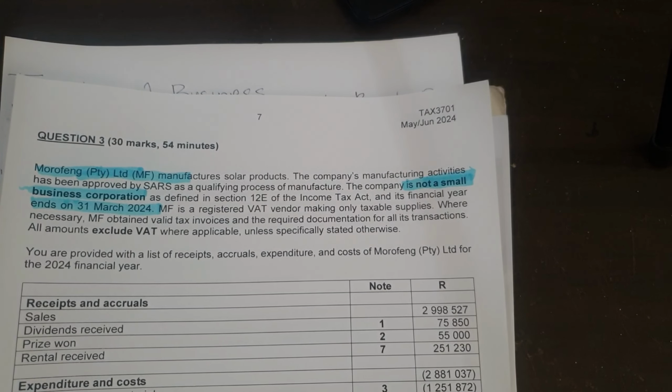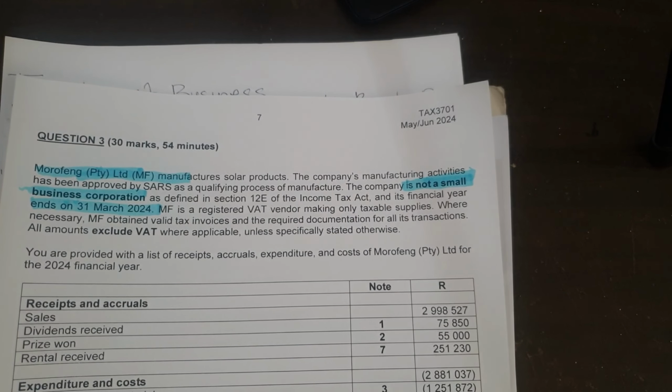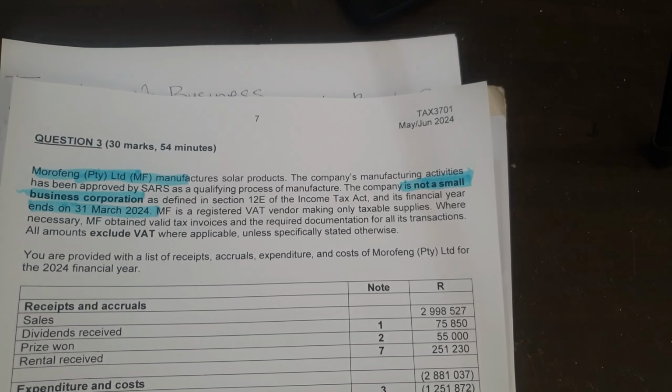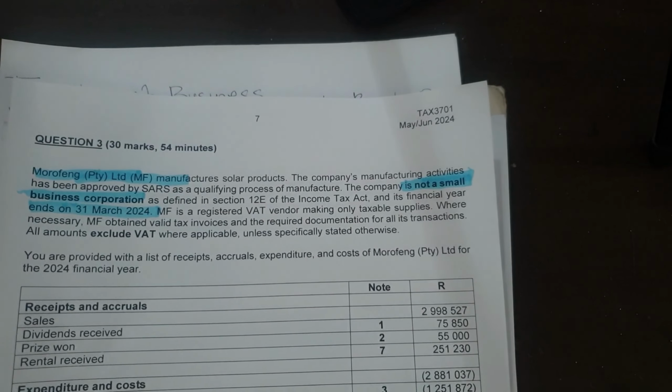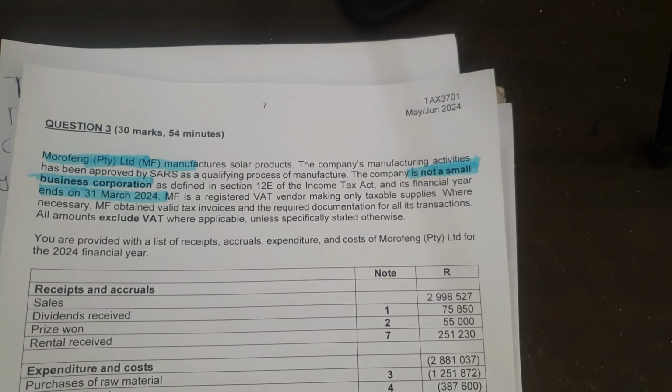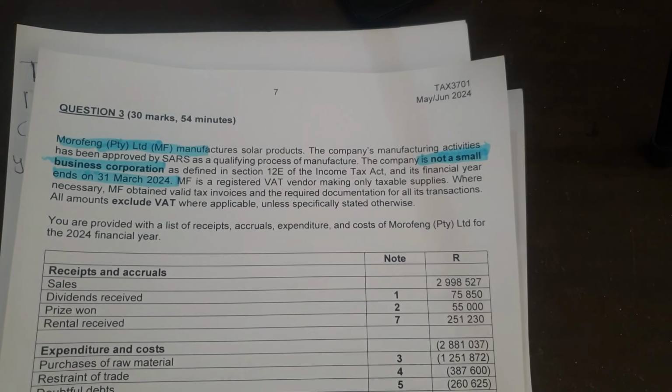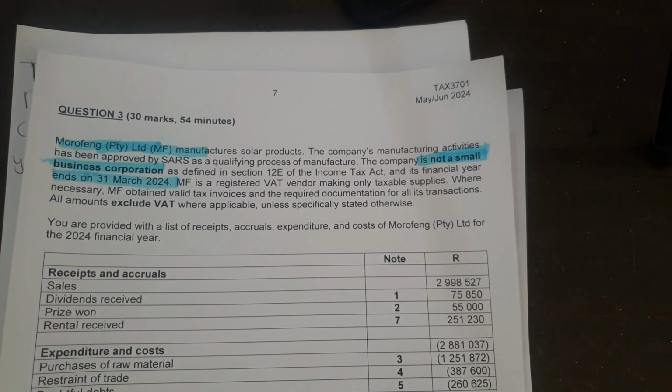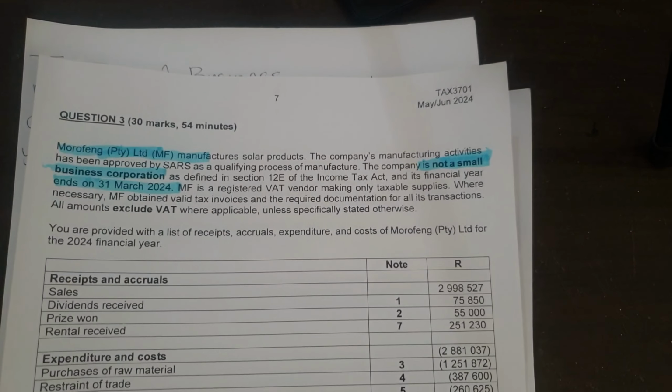MF is a registered VAT vendor making only taxable supplies. Where necessary, MF obtained valid tax invoices and the required documentation for all the transactions. All amounts exclude VAT where applicable, unless specifically stated otherwise. So let's look at the information provided.